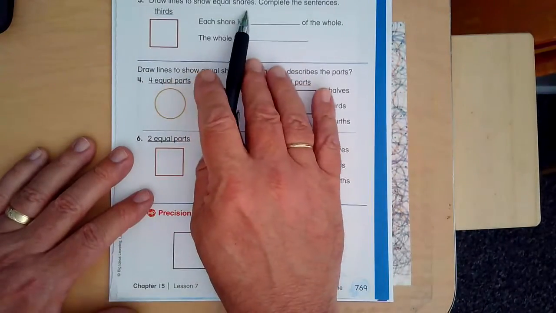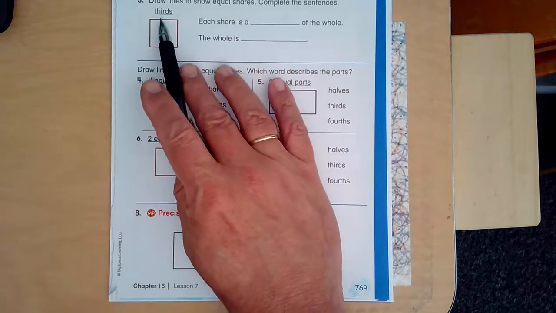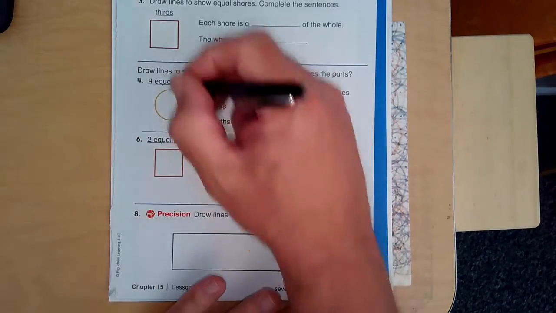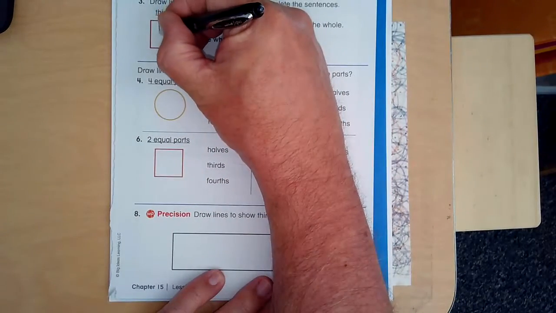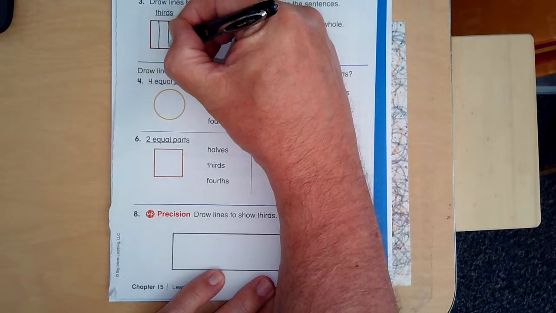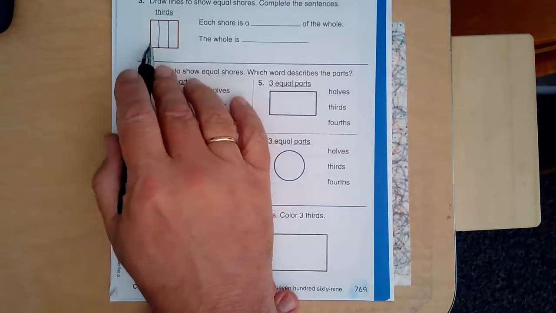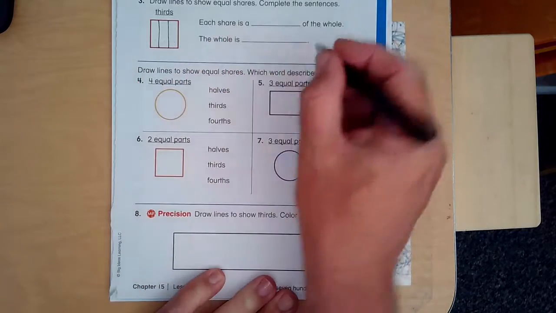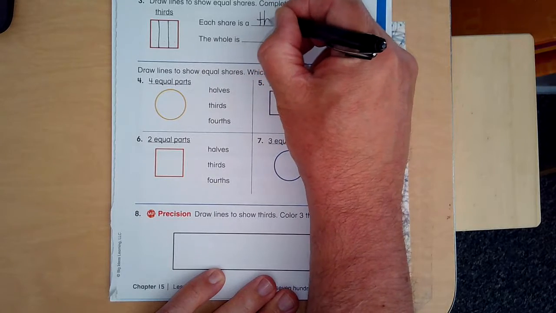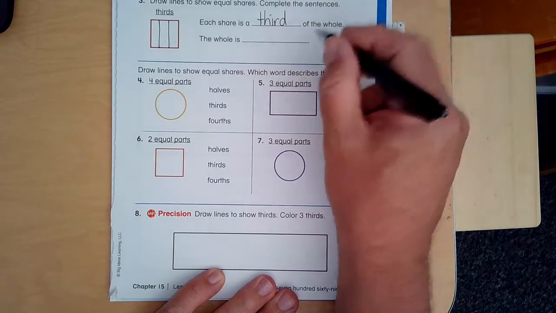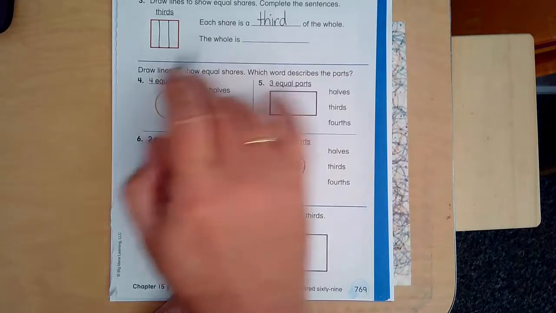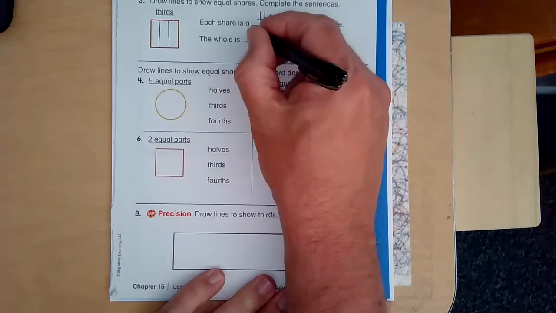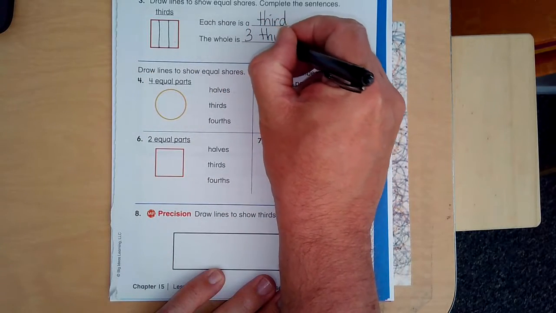Draw lines to show equal shares. Complete the sentences. We're looking for thirds. To go for thirds, I can do this. I'll say there and there. I have 2 lines. That makes 1, 2, 3. Each share is a third of the whole. The whole, if I wanted the whole square, I would have 1, 2, 3 thirds.